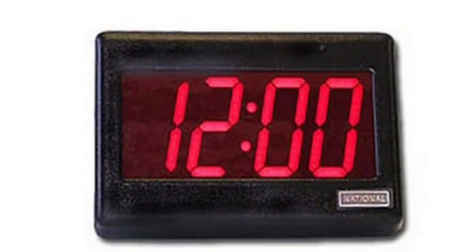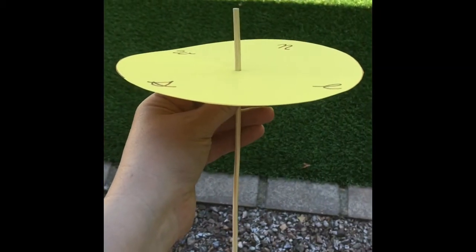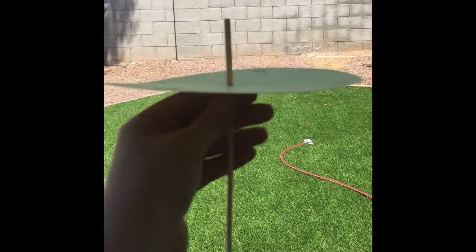I've been waiting all morning for it to be noon. Noon looks like this on a digital clock. And it looks like this on an analog clock. Now that it's noon, I can use the position of the sun to help me find the direction north using my compass.